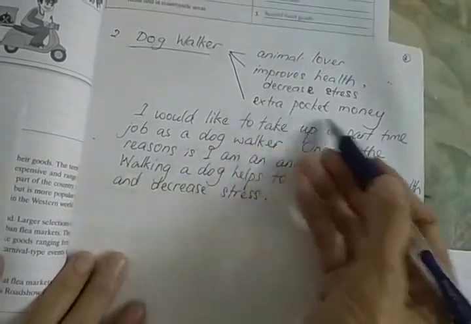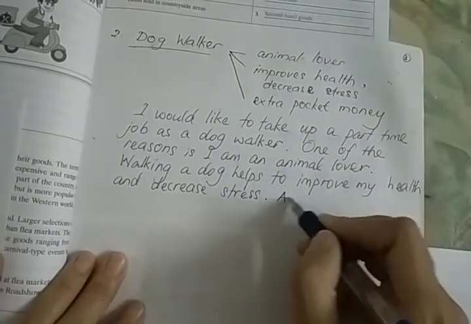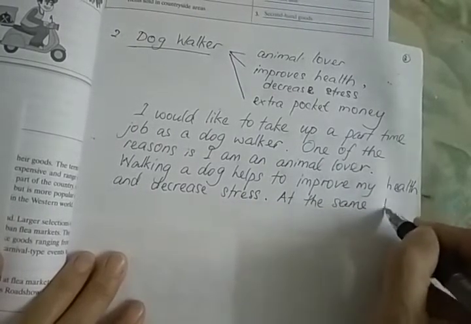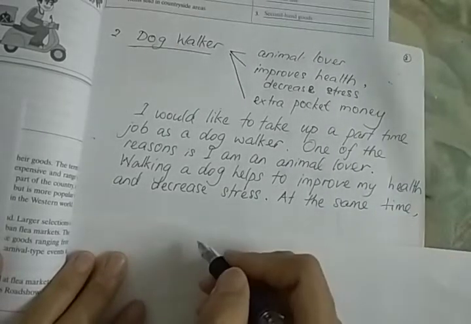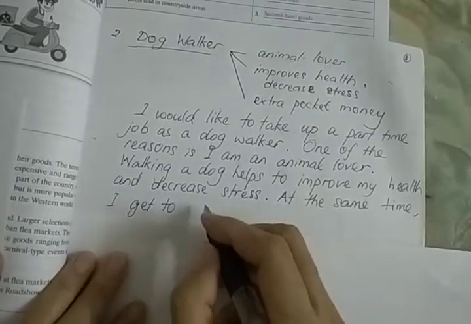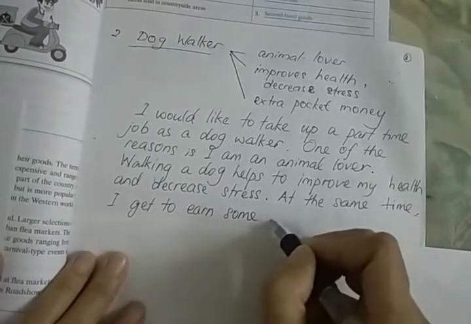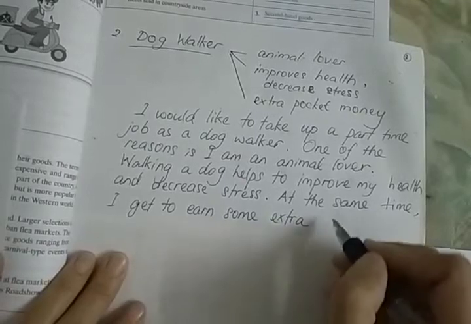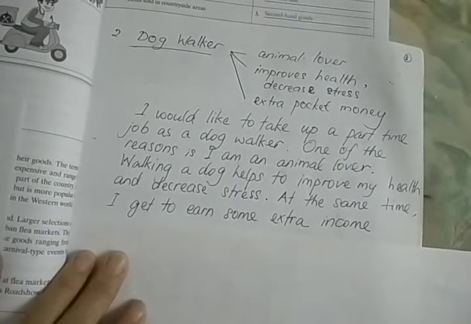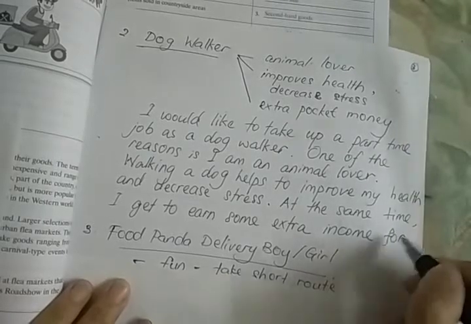And what about extra pocket money? At the same time, you may put it in this way: at the same time, I get to earn some extra income for my pocket money.